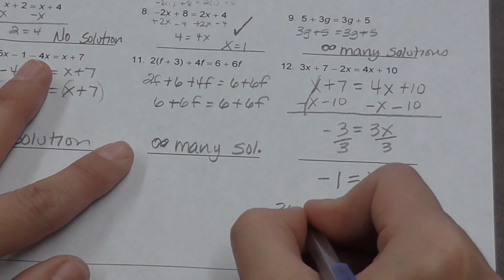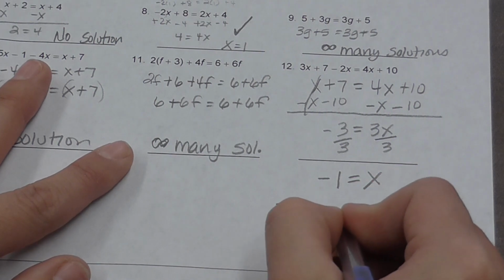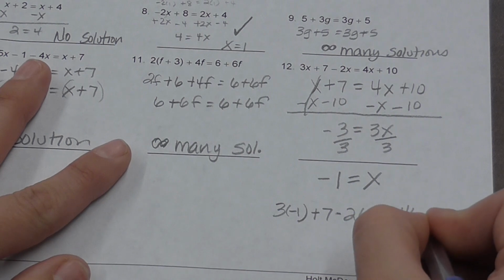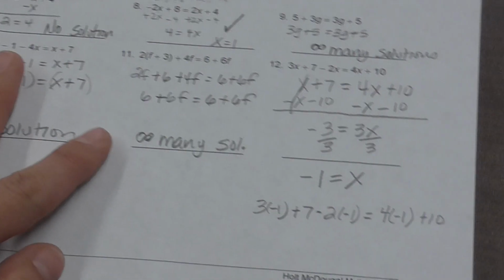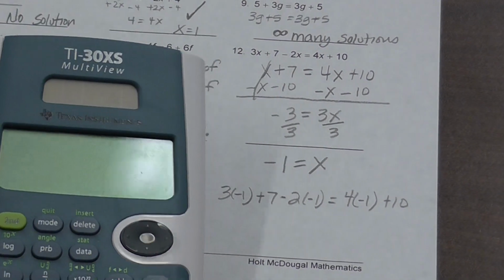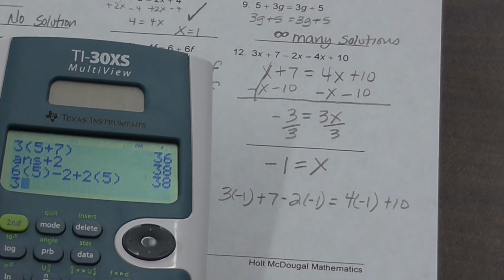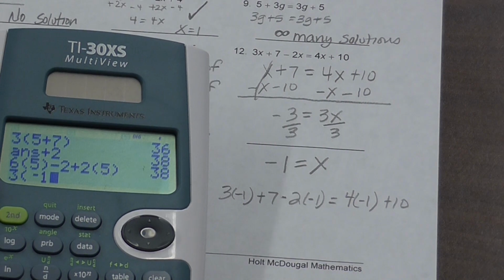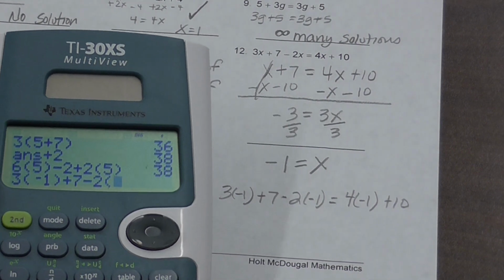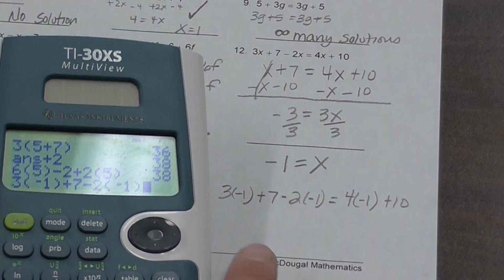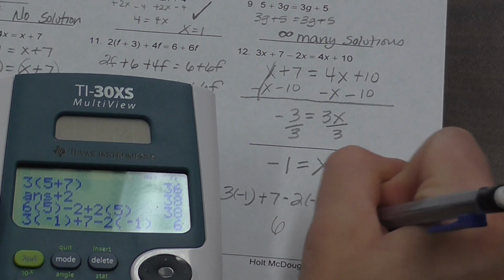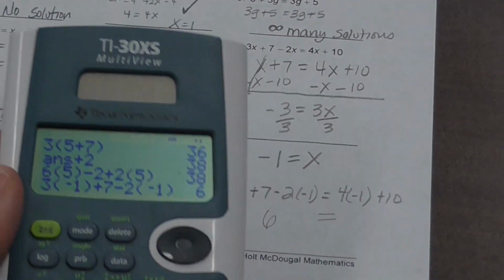So 3 times negative 1 plus 7 minus 2 times negative 1 should equal 4 times negative 1 plus 10. So again, I'm going to go to my calculator. I'm going to make it look identical on both sides. So I'm going to say 3 times negative 1 plus 7 minus 2 times negative 1. This looks identical to what I have here. So that equals 6.